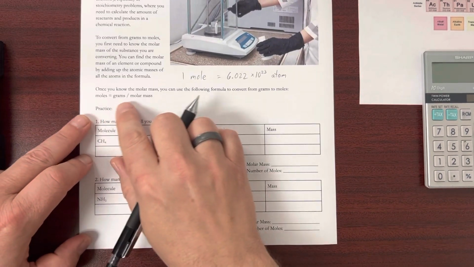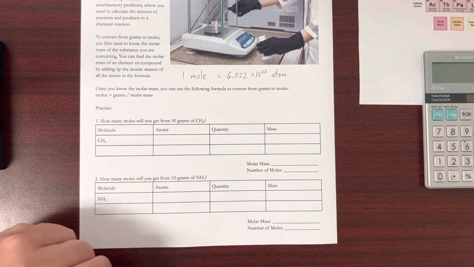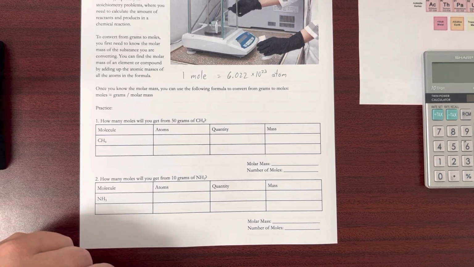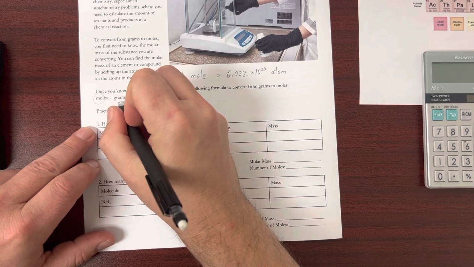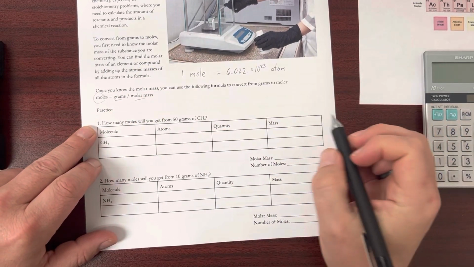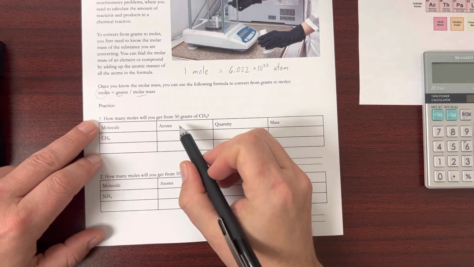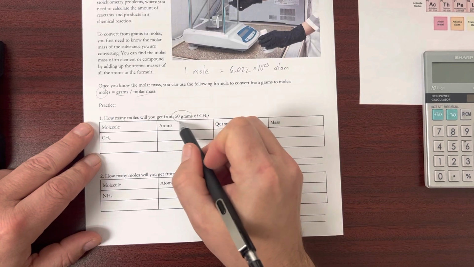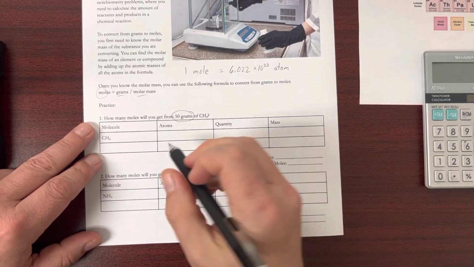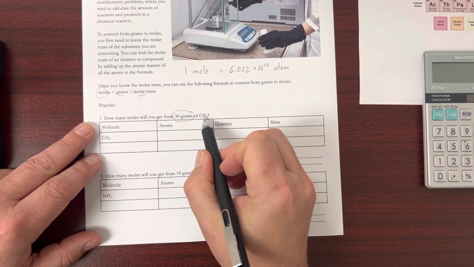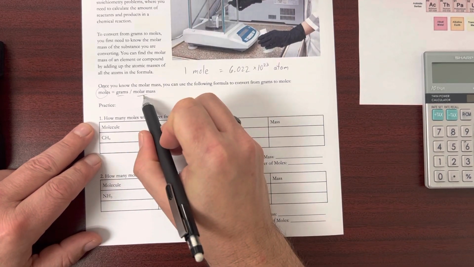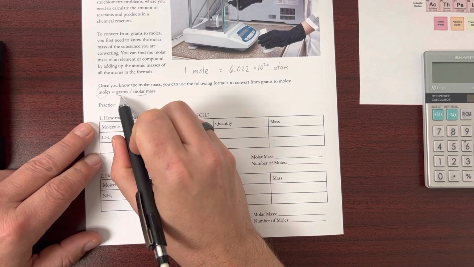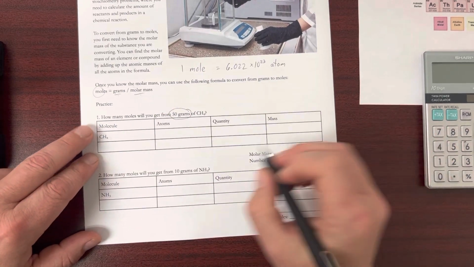So what we need to get here, we have some problems. We're looking for the number of moles. In order to do that, we need grams and molar mass. Well, in the setup of the problem, it's gonna give you the number of grams. How many moles will you get from 50 grams of CH4? So I've got my grams. Now I'm gonna figure out my molar mass, and then I'm just gonna divide grams by molar mass.